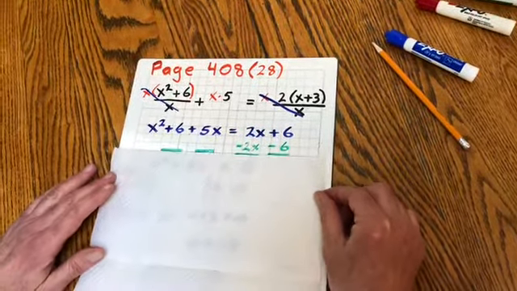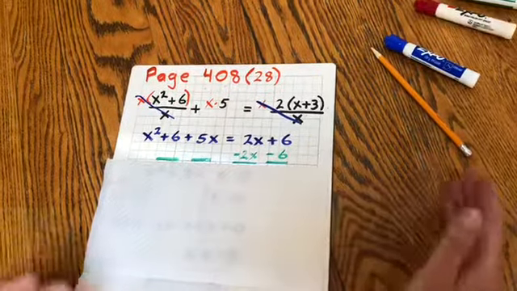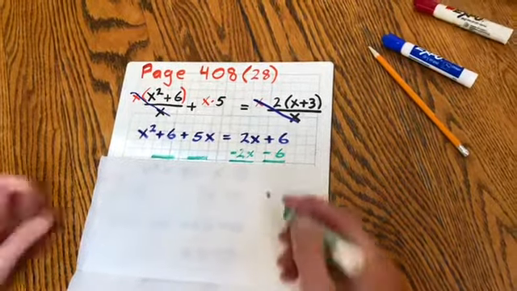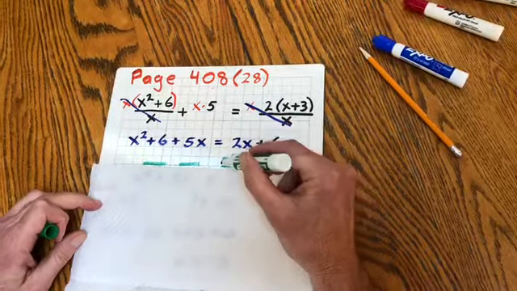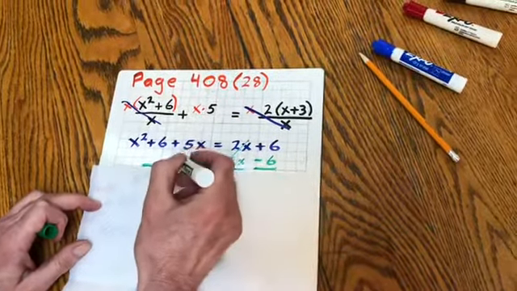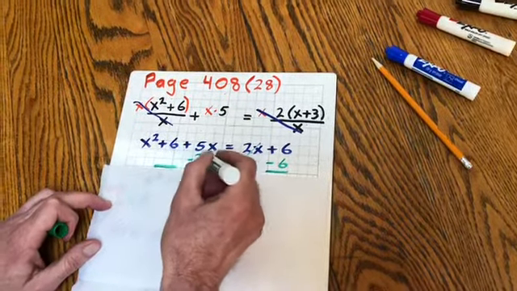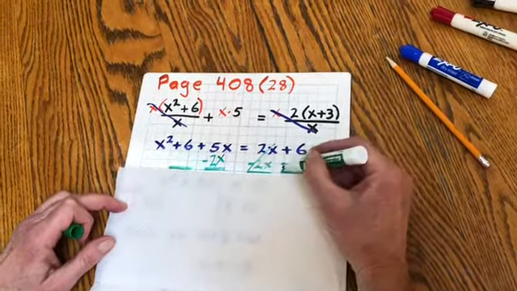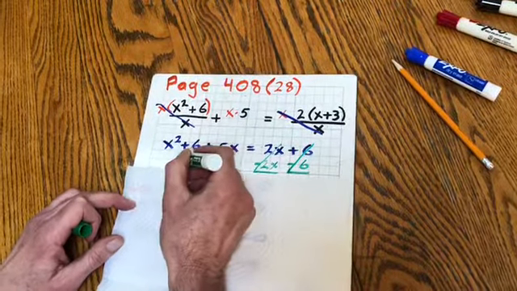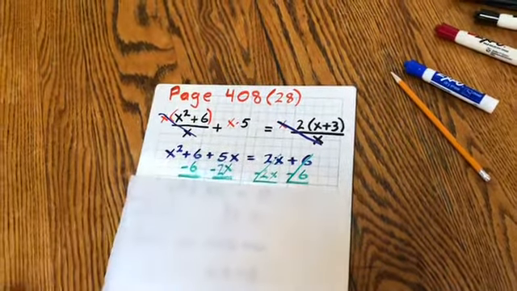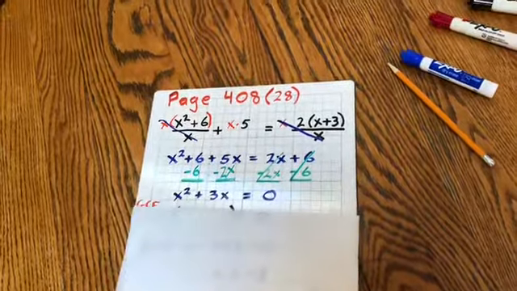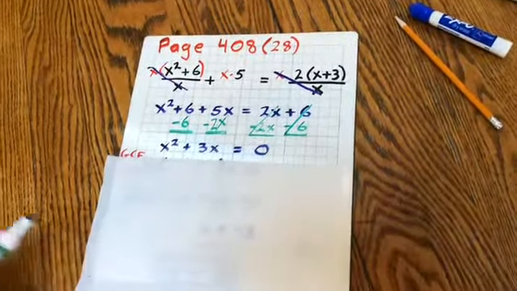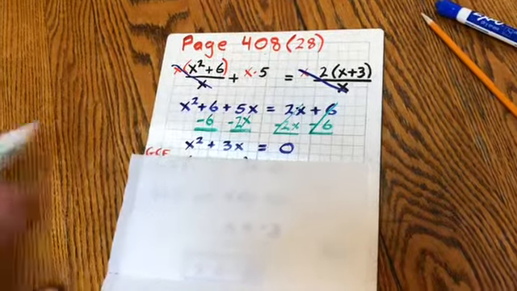So let's see what we'll do here. We'll get everything over on one side and make it all equal to 0. I want to cancel off this 2x, so I subtract 2x. I come over here and I subtract 2x, putting like terms together. And here I want to get rid of this 6, so I subtract 6 over there. Let's see what that's going to give me. It gave me 0 on one side, which is what I wanted. And on the other side, this was kind of nice. The 6's also cancel.